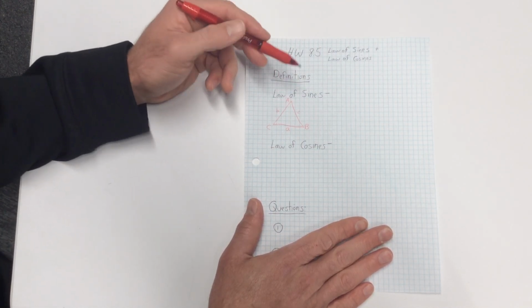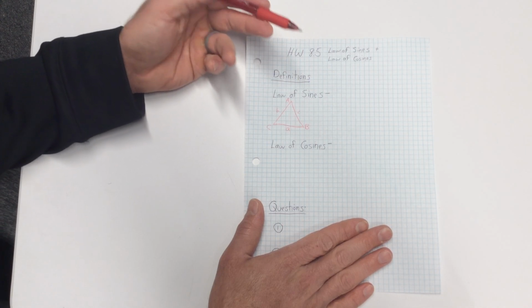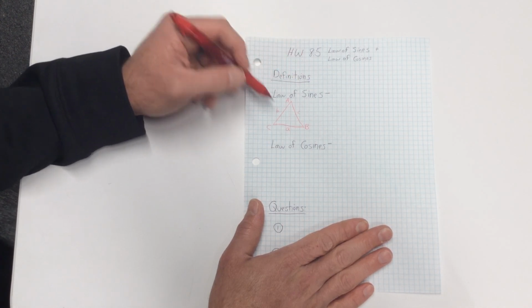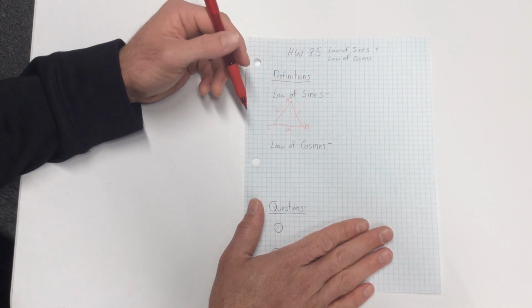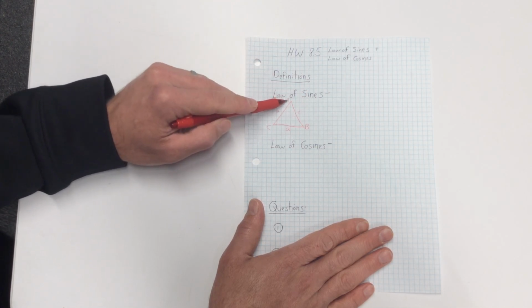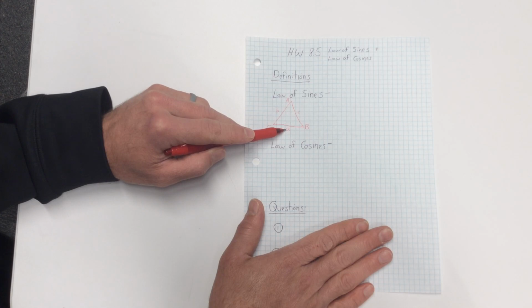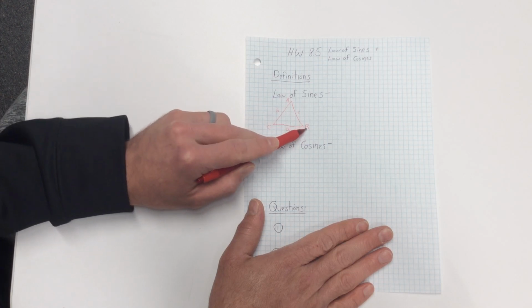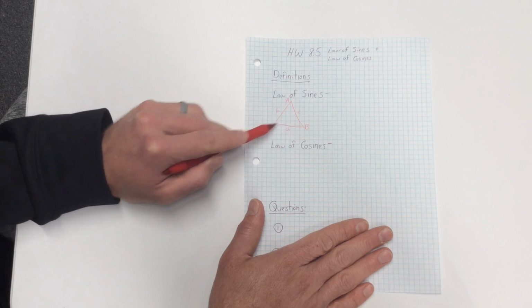And so the law of sines is basically a ratio. We've done these before. It's a proportion. And it's not a complicated one, and so it's usually a favorite of students because it's pretty simple. And that is simply that the ratio of the sine of an angle over its corresponding side is the same as the ratio of another angle over its corresponding side, of all three.